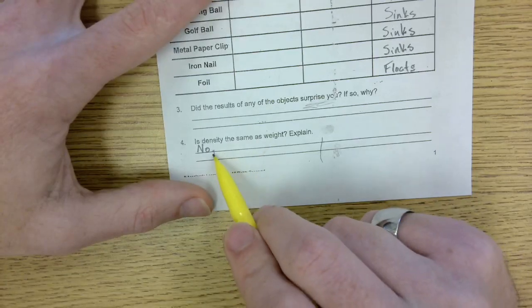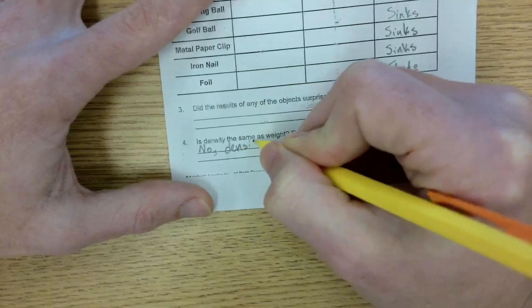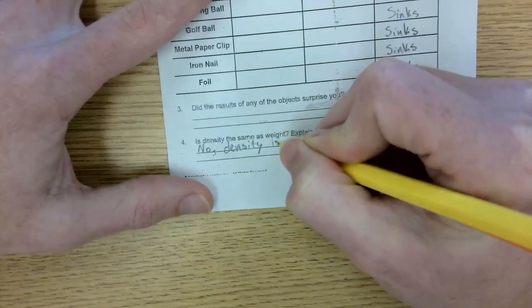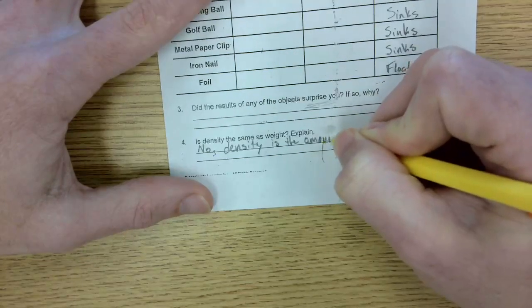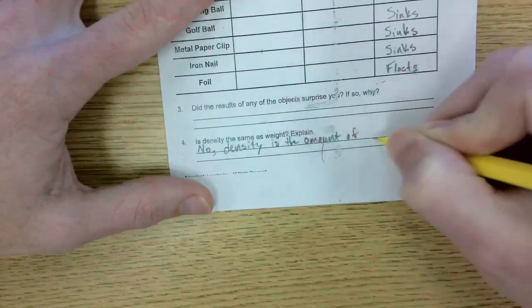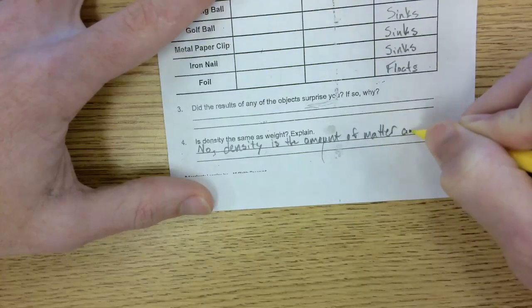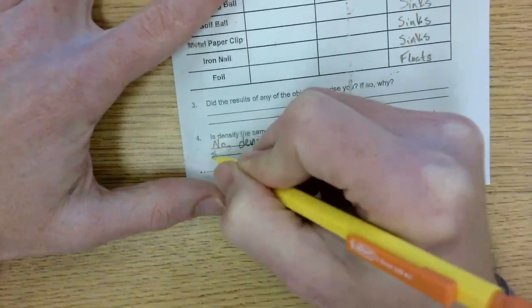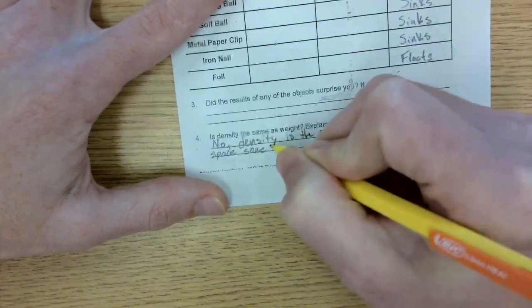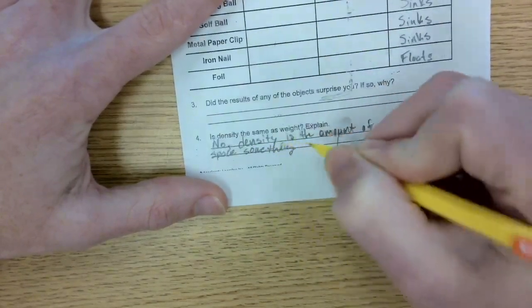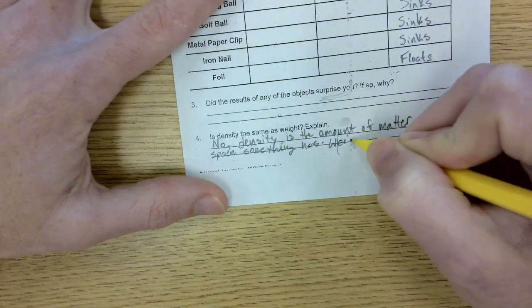So, is density the same as weight? No, comma. Density is the amount of matter and space something has, period.